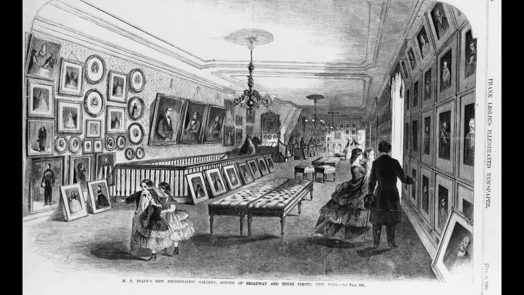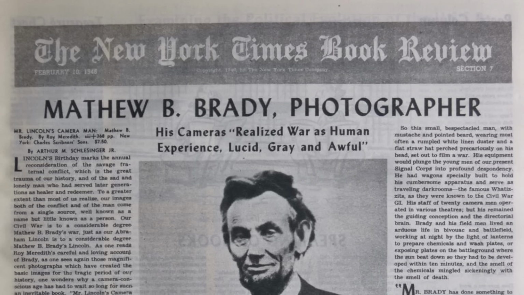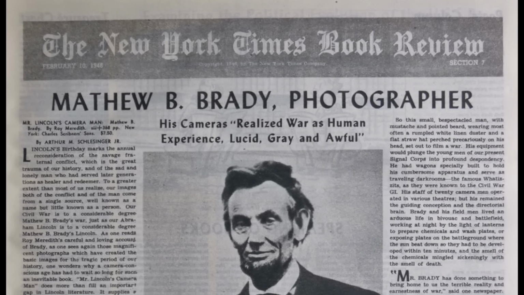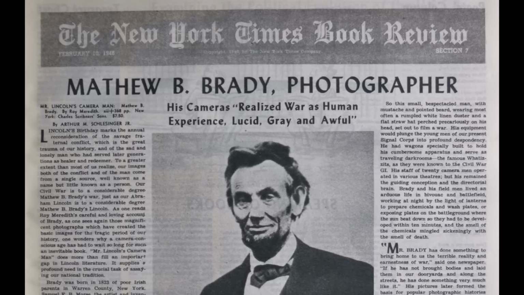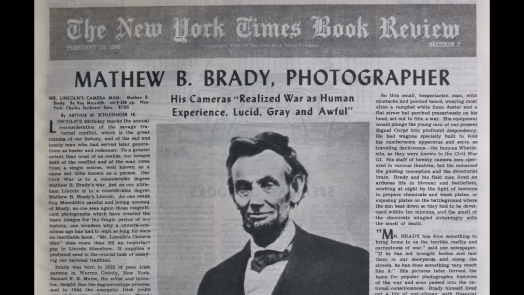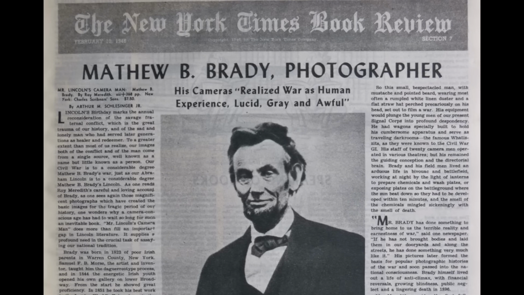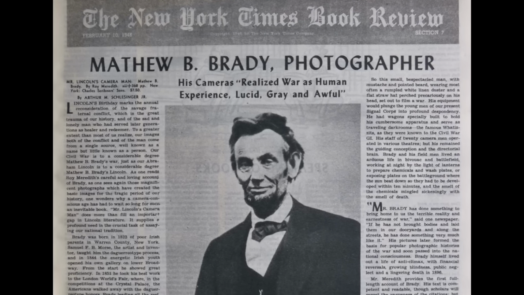And the New York Times said this: "Mr. Brady has done something to bring home to us the terrible reality and earnestness of war. If he has not brought bodies and laid them in our dooryards and along the streets, he has done something very like it." And of course, what we see in this film is that a far larger number of civilians are not spared that misery because there are literal bodies in their streets.